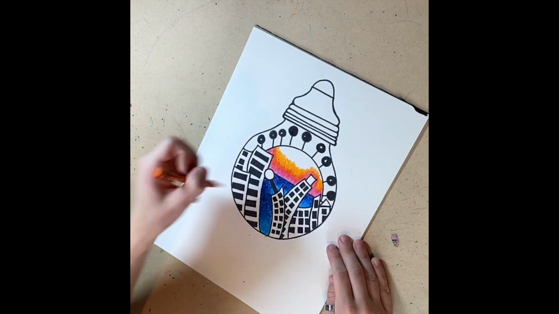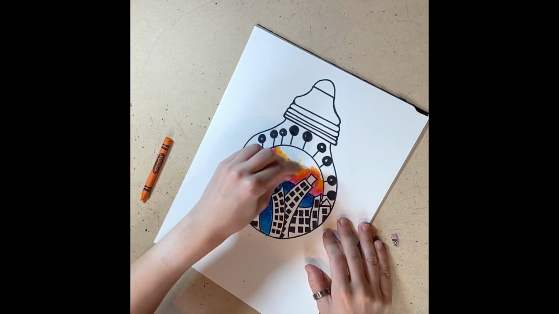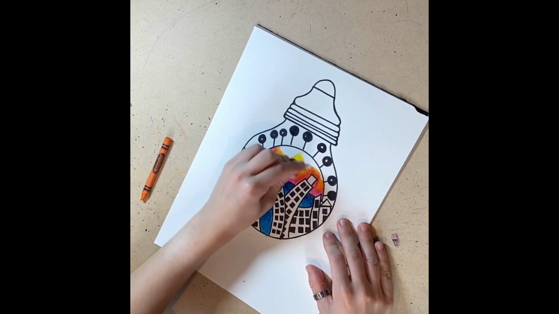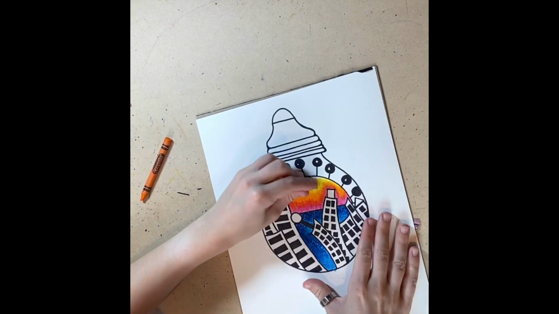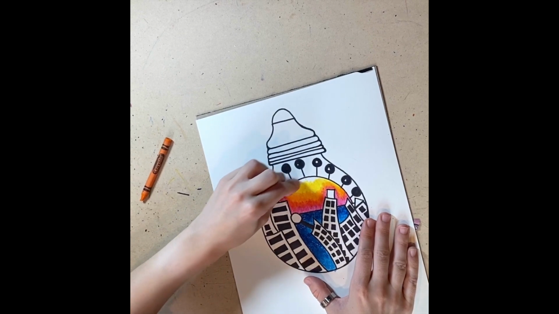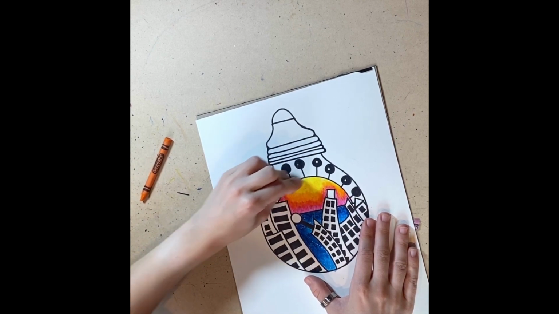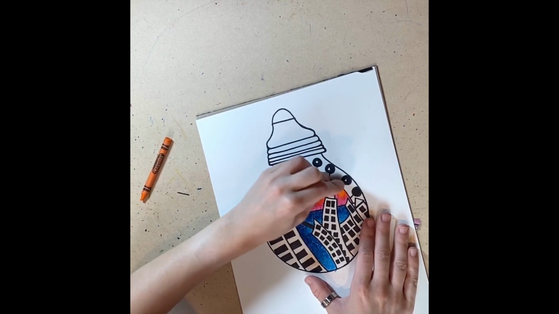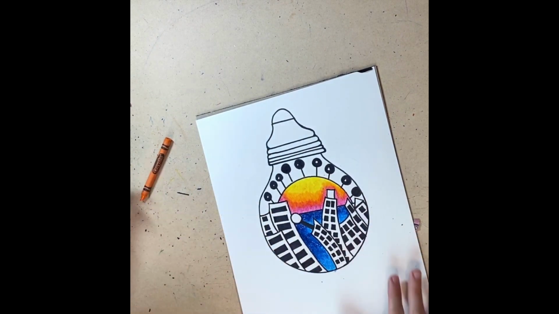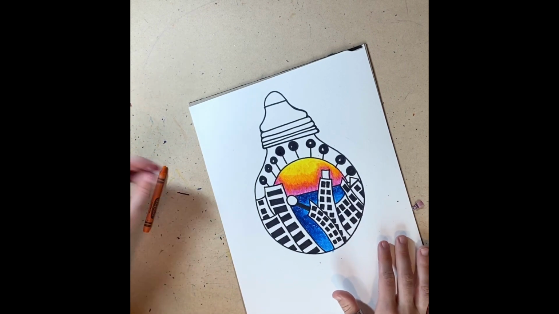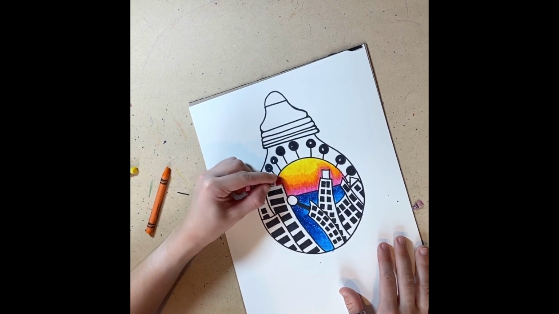Now I'm going to do the same thing with my yellow crayon. I'm just going to go up. And this rest of the section is going to be yellow. And I'm just taking it up. And see, now it's getting more color blended within the area. And I'm going to take my red and continue to color blend on the bottom.